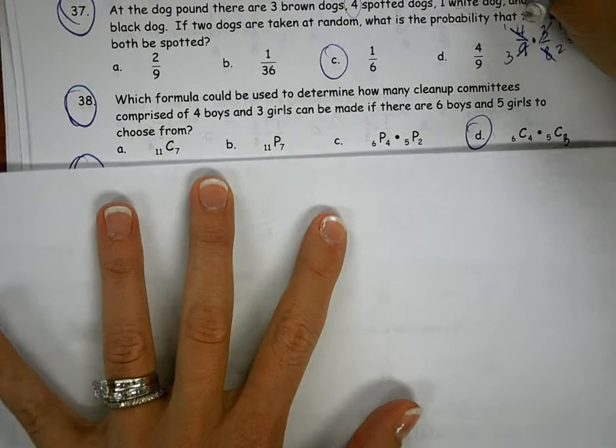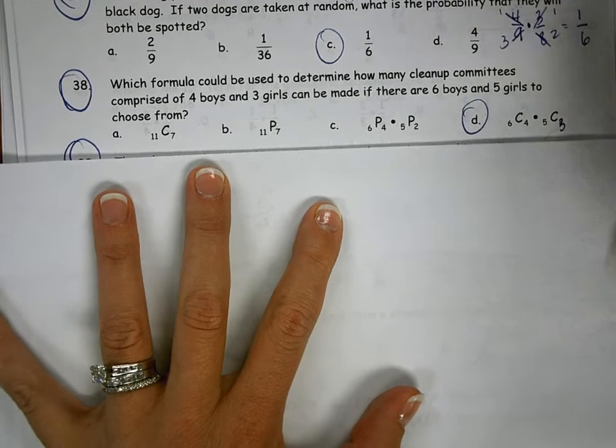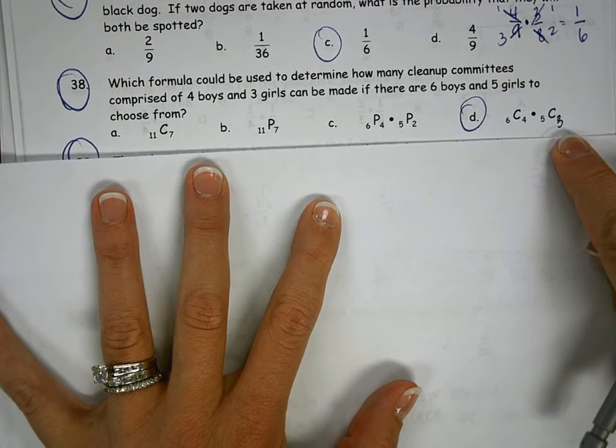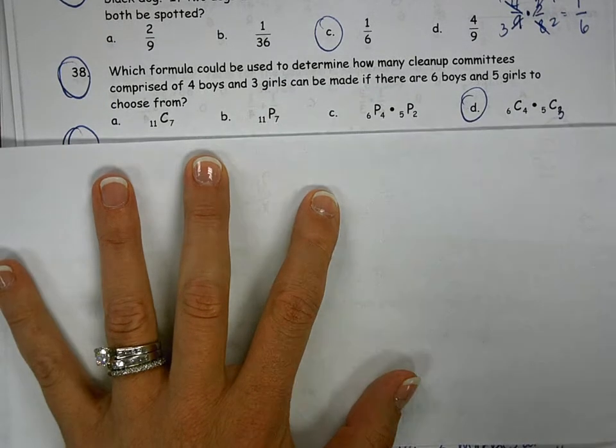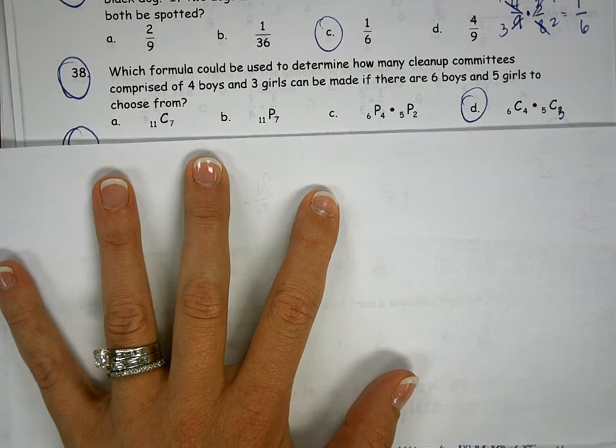Moving on. There's a typo on this one, on D, just so you know. Which formula could be used to determine how many cleanup committees comprised of 4 boys and 3 girls can be made if there are 6 boys and 5 girls?